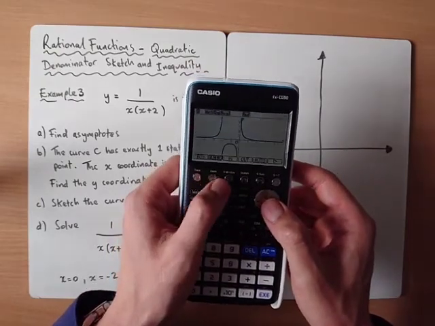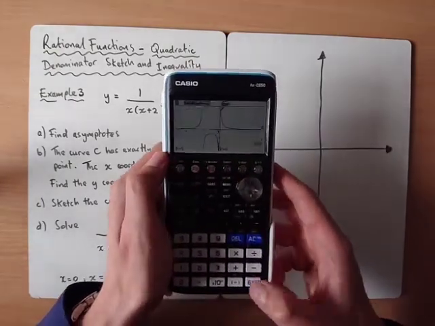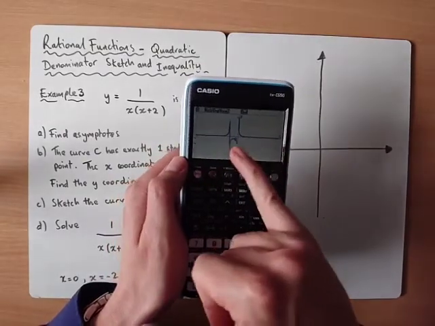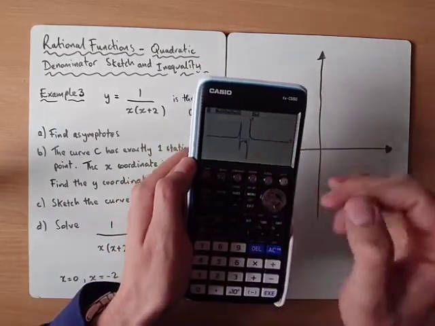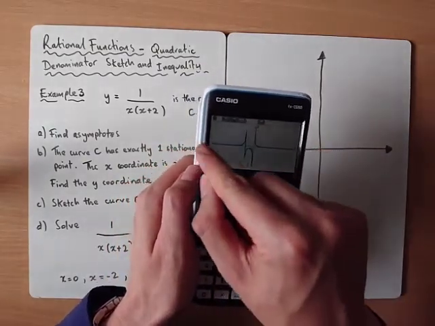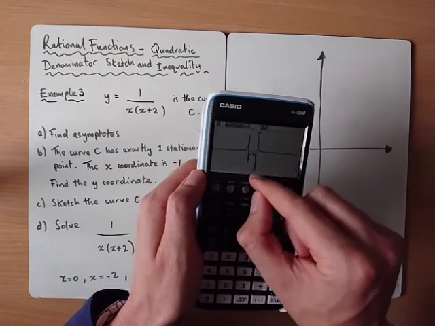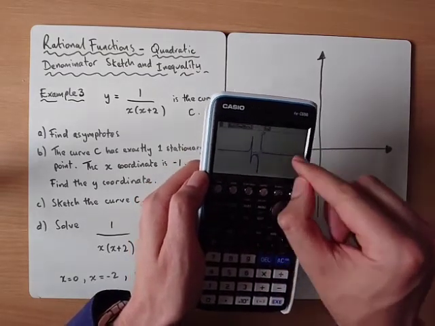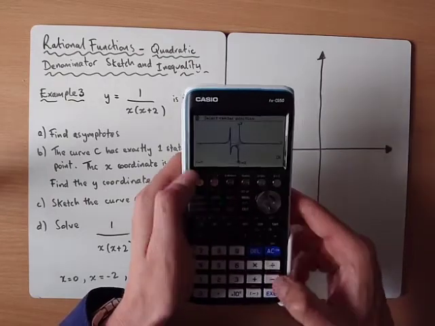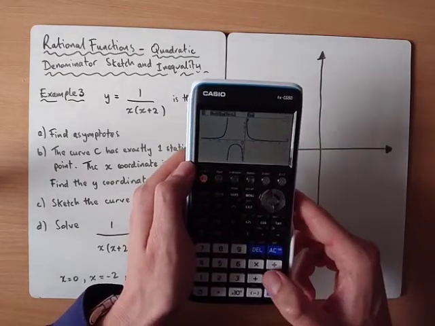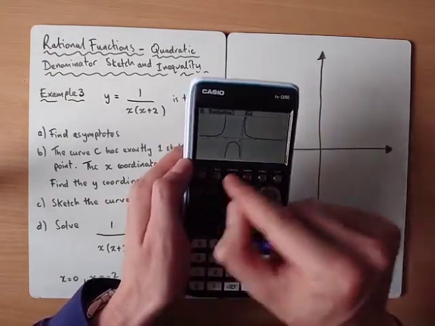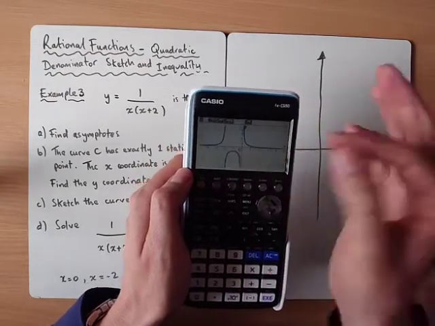You might want to zoom out a touch. But just be careful, as soon as you zoom out it sort of breaks the vertical asymptote, but you can see the shape. So we're in this quadrant, and then we get this stationary point here, and then we're in that quadrant. If we zoom in, there we go. Really useful as well when you get used to these calculators. You can even check the coordinates for the stationary point.